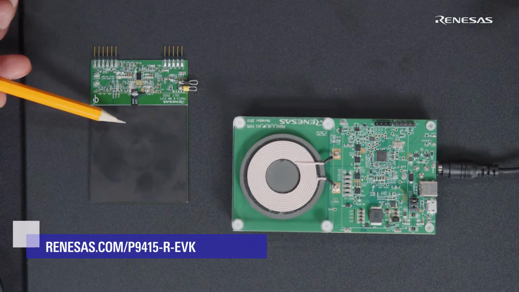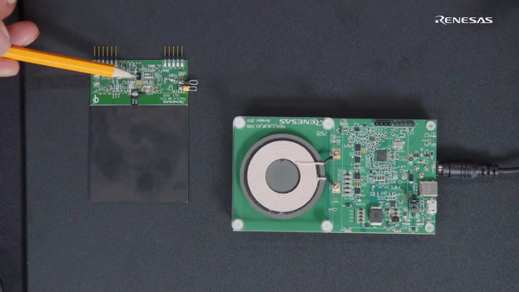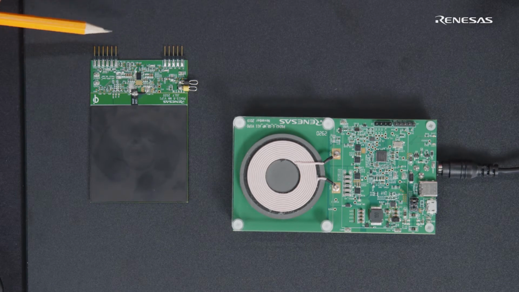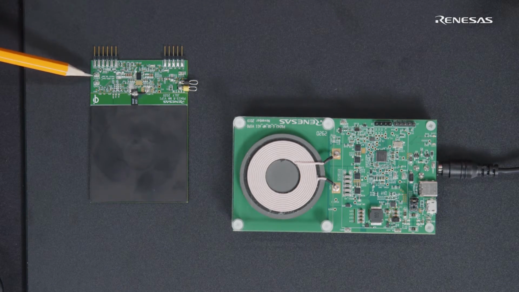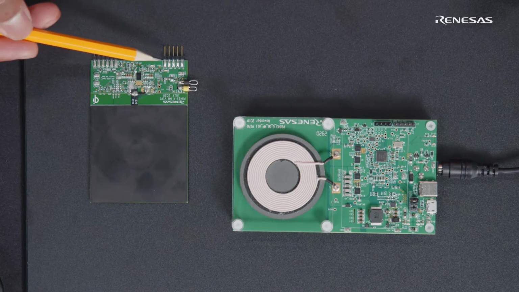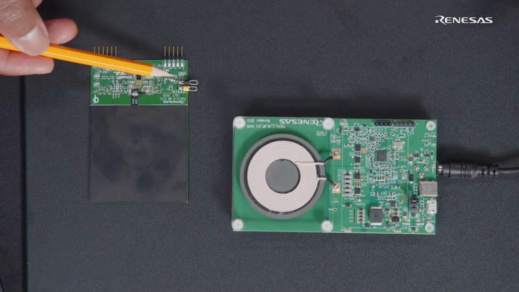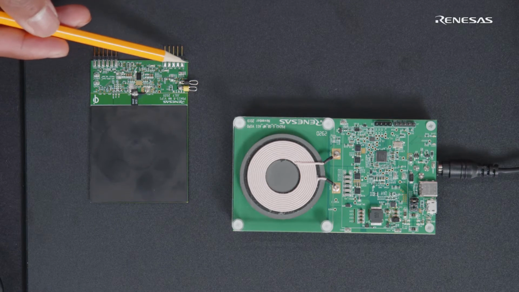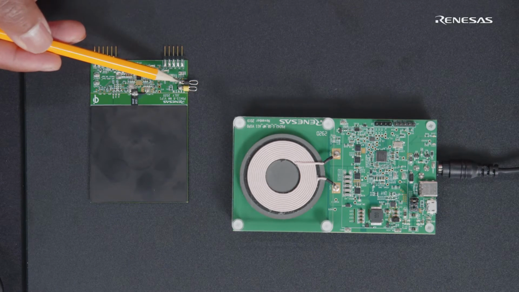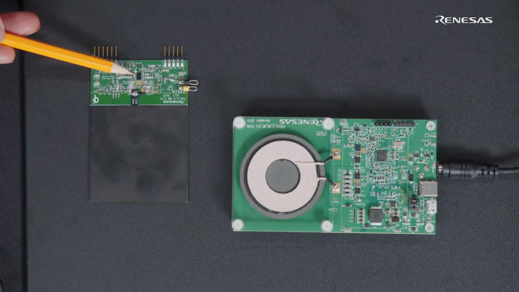You see the coil and the resonant tank connected to the P9415-R, and P9415-R has an integrated full bridge rectifier, integrated LDO, an integrated ARM M0 and integrated multi-time programmable memory. The output of the rectifier is on the rectifier test points here, and the output of the LDO is on the LDO test points here. You can connect another external power supply on the LDO test points and put P9415-R into transmit mode.